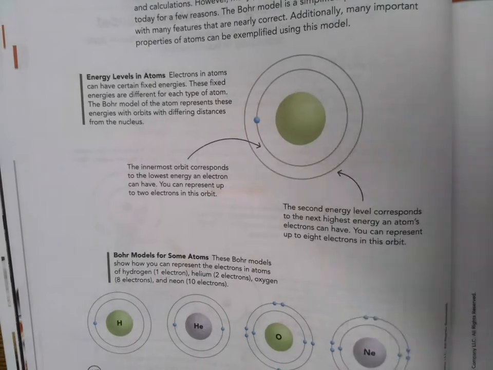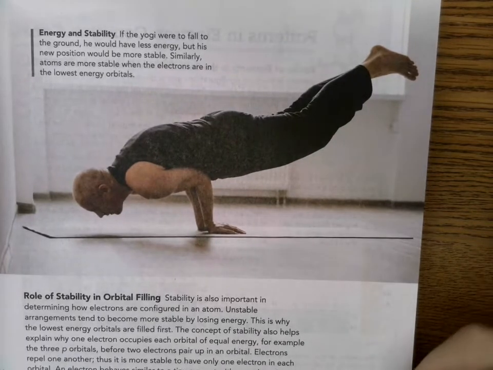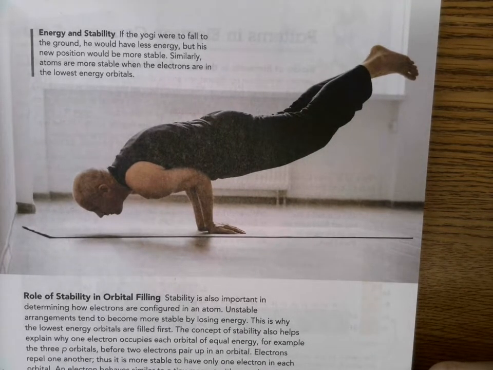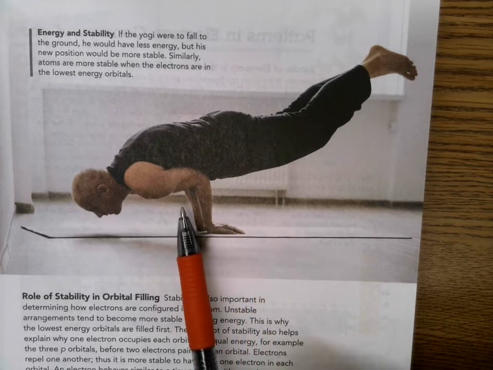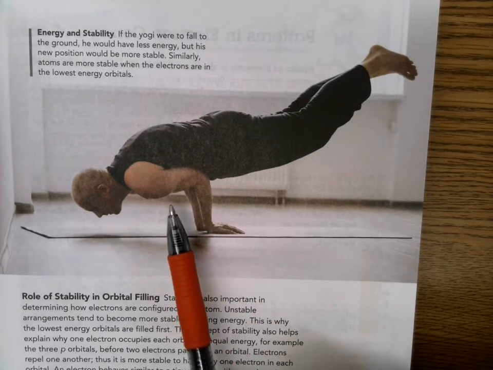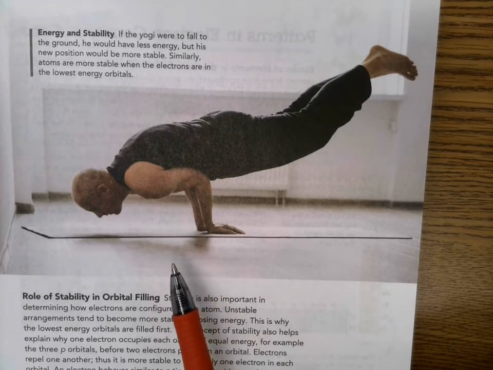I mentioned there was a picture somewhere in here I liked. Yeah, it's kind of like this guy here, this yoga guy, right? Is it easier for him to lay on the floor or suspend himself in the air? Probably to lay on the floor. He could probably do this for 30 seconds. I don't know. He seems pretty buff. Maybe a minute, 2 minutes. But eventually, what happens? He's got to fall back down to his ground state, right?